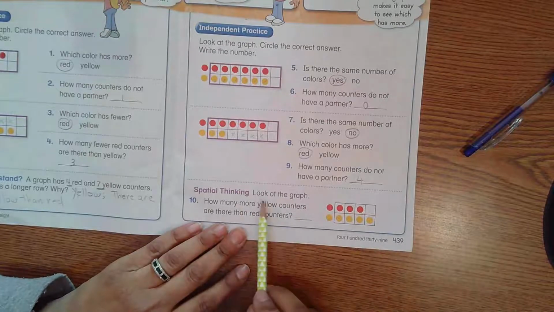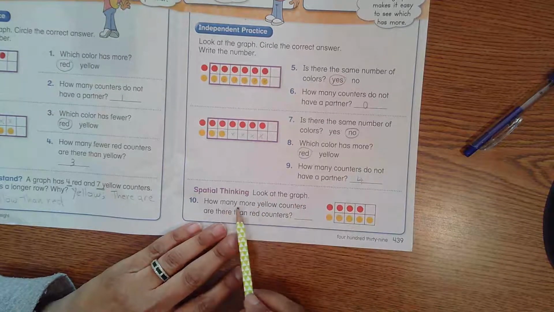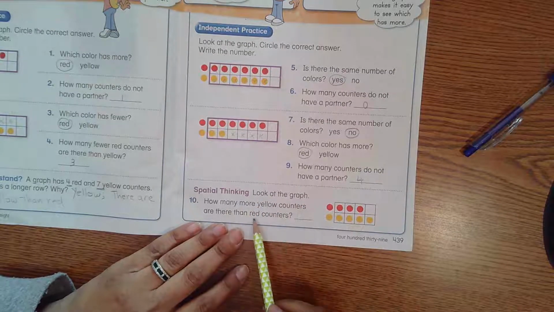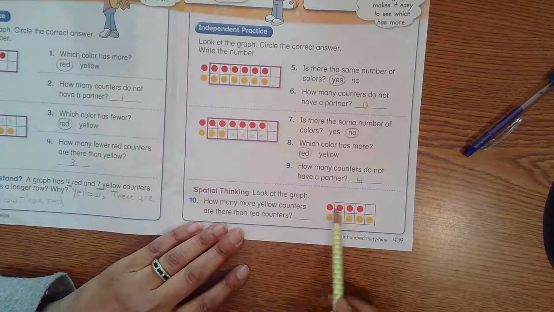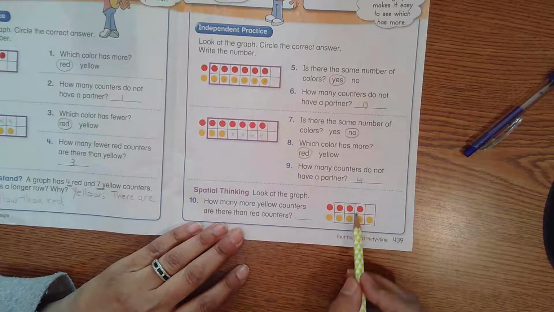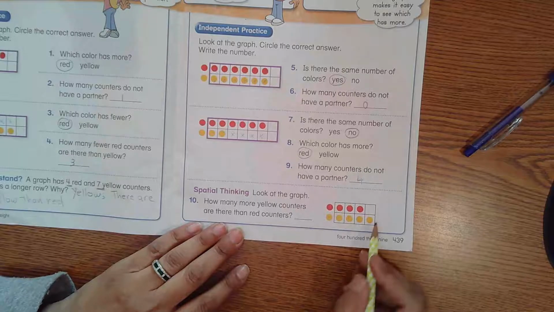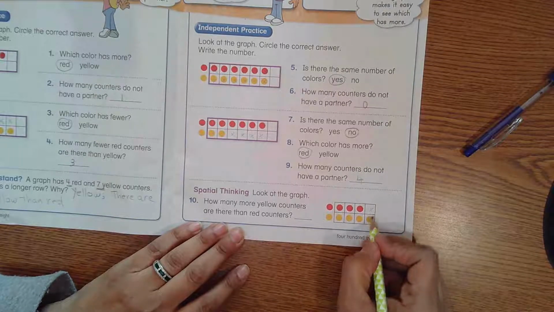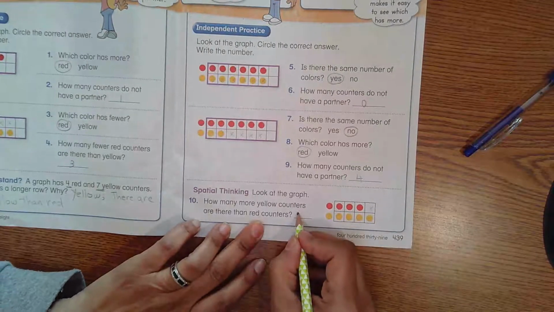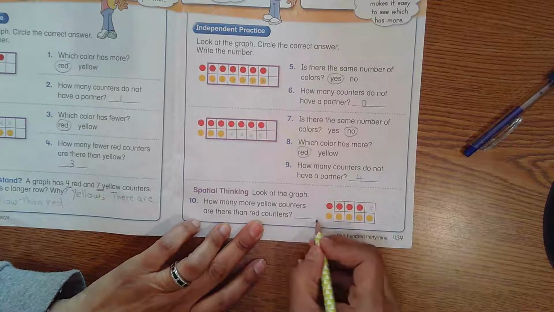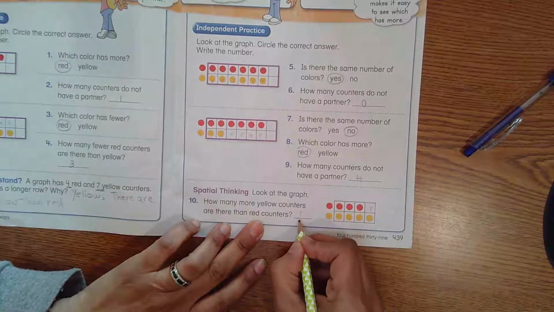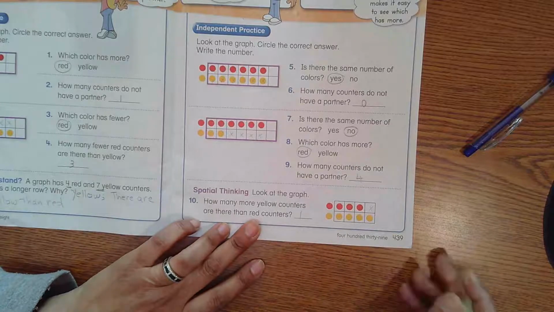Spatial thinking. Look at the graph. How many more yellow counters are there than red counters? How many more? How many counters don't have a partner? Only one, this one. So how many more yellow counters than red? Only one. Okay, let's turn the page.